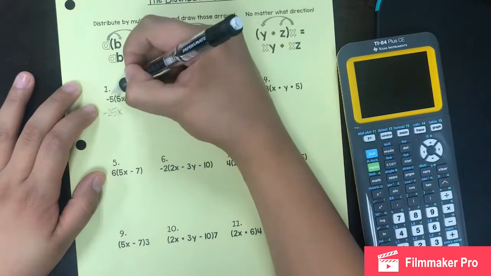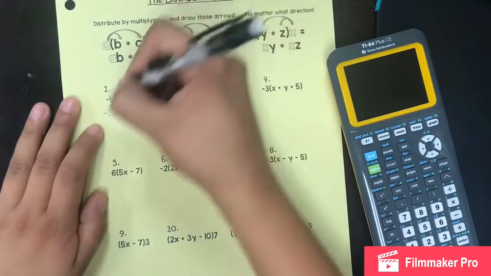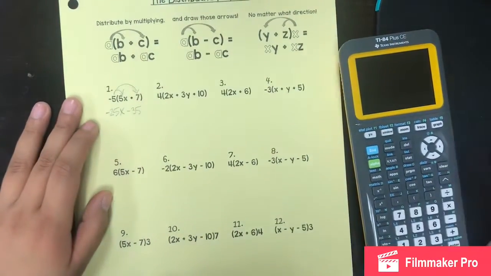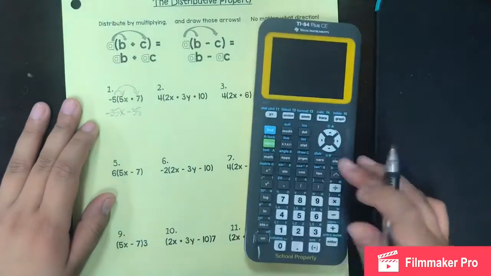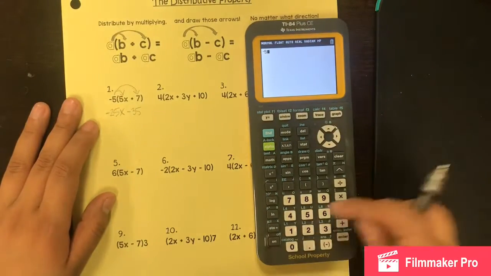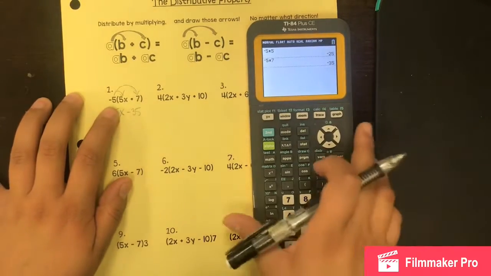Then I distribute the negative 5 times the positive 7. Negative 5 times positive 7 is negative 35. Okay, and you can check that simple math in your calculator. I'm not going to spend too much time using my calculator for this lesson, but negative 5 times 5, negative 25, negative 5 times 7, negative 35.